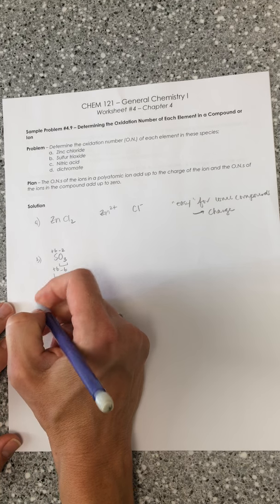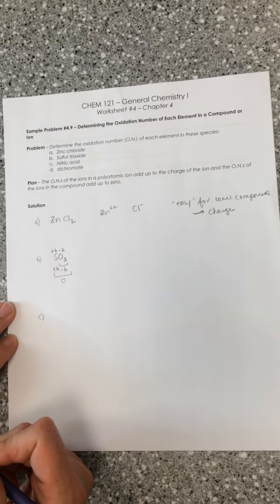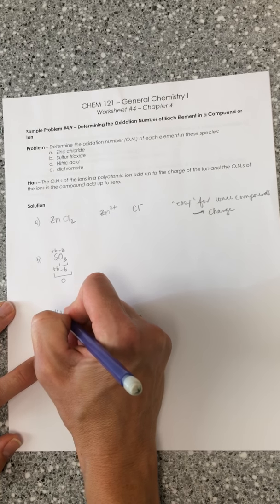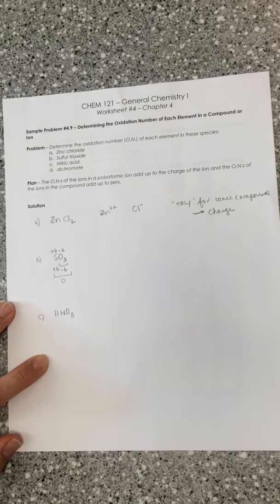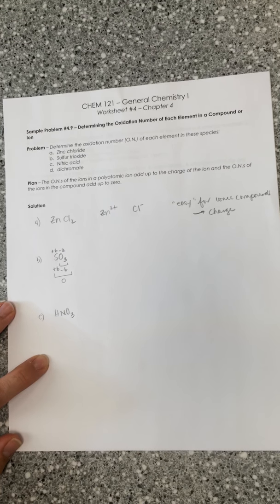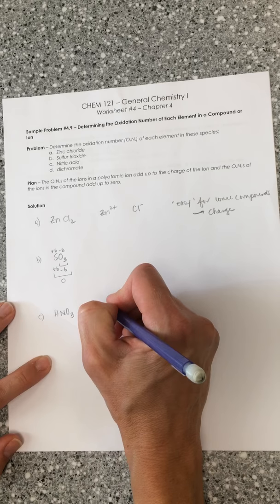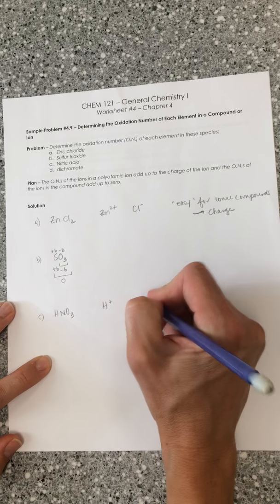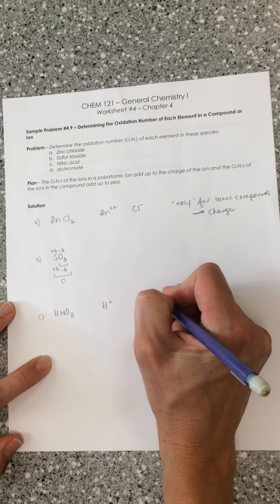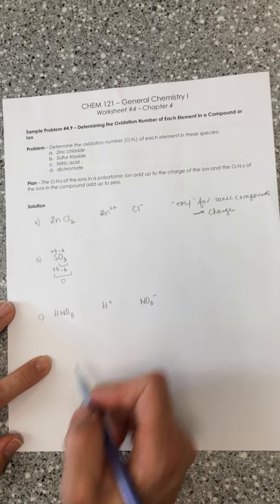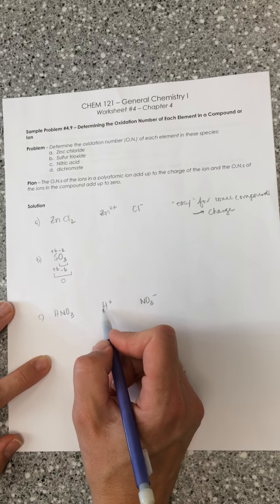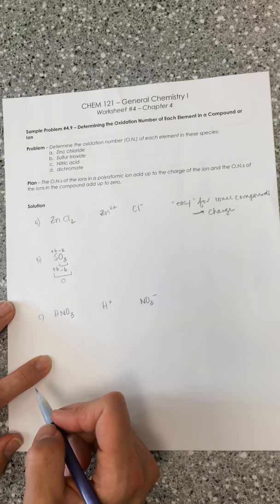Okay, so let's work through our next problem. Nitric acid, HNO3. Again, you have to know from Chapter 2 in acid nomenclature that that's what nitric acid is. So I'm going to show you 2 ways to solve this. The first way treats it as though we have an ionic compound here, something that dissociates. We've got H+ and then NO3-. When we treat this as H+, the oxidation number for hydrogen is +1.